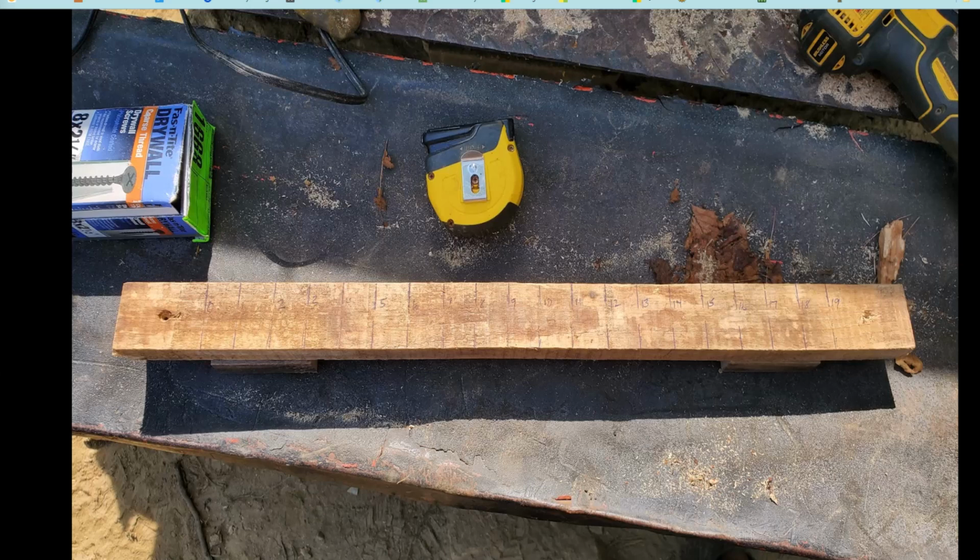The volume of something is its width times length times height. Our surface area, or width and length, is easy to calculate, but our depth, or height, is variable throughout the whole structure. To measure the variability, I made a story stick. That's what you see in this picture here.